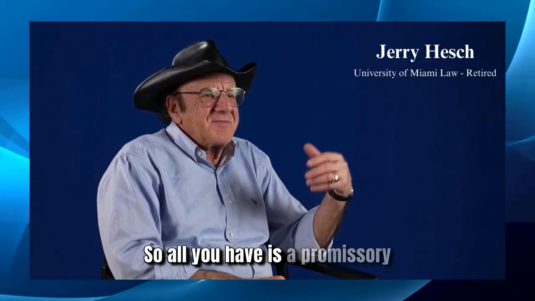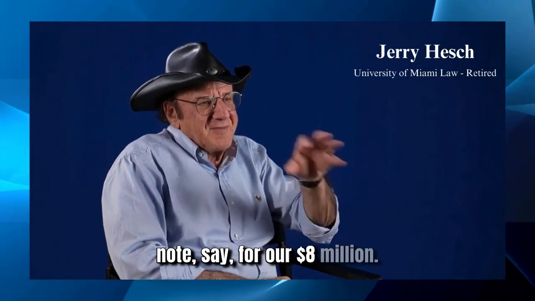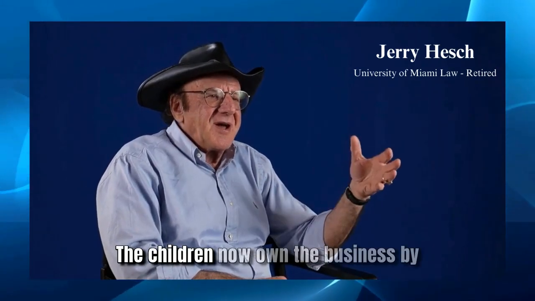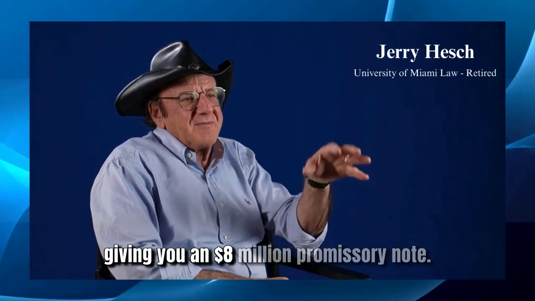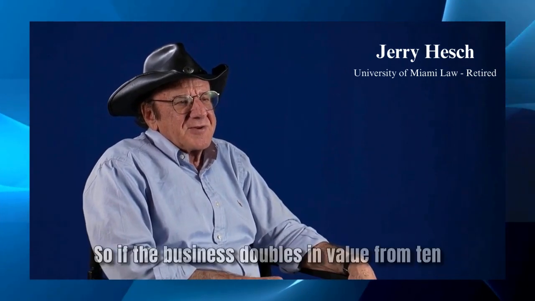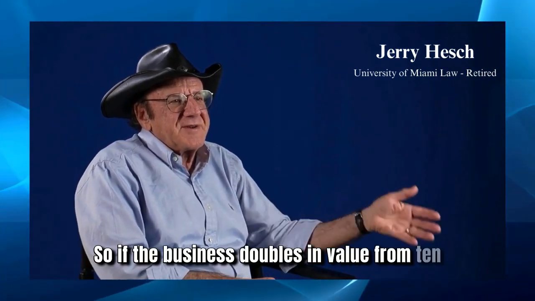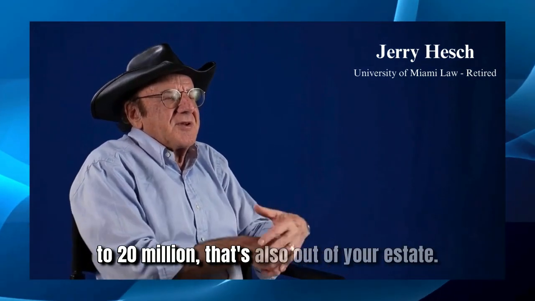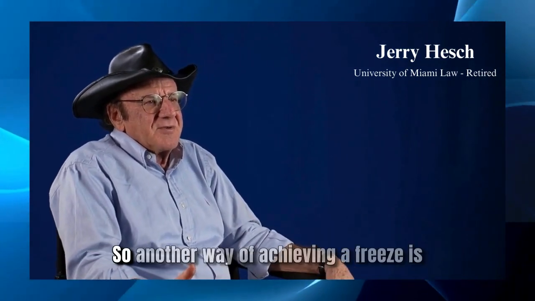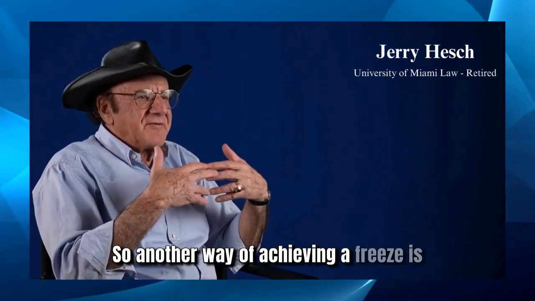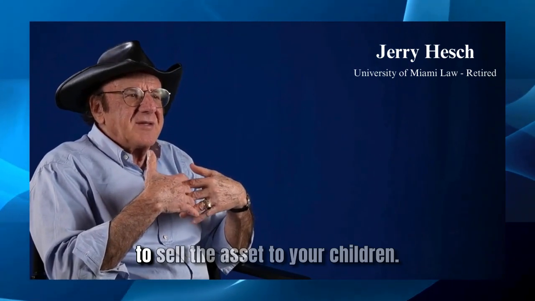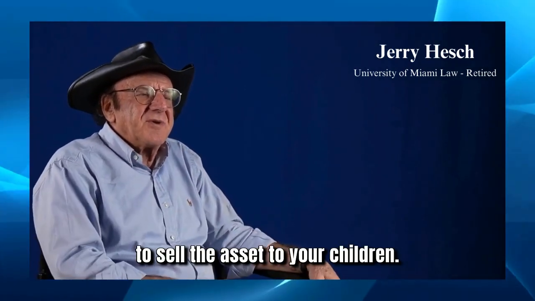So all you have is a promissory note, say, for our $8 million. The children now own the business by giving you an $8 million promissory note. So if the business doubles in value from 10 to 20 million, that's also out of your estate. So another way of achieving a freeze is to sell the asset to your children.